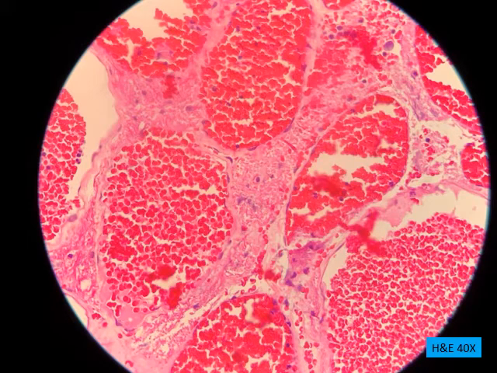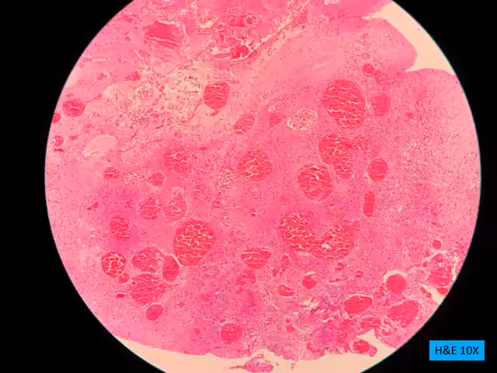Here is the highest magnification of the photomicrograph of the fragments of tissue. You can see there's a variability in size and shapes, and in between these vessels, there is a very minimal fibrocollagenous stroma.